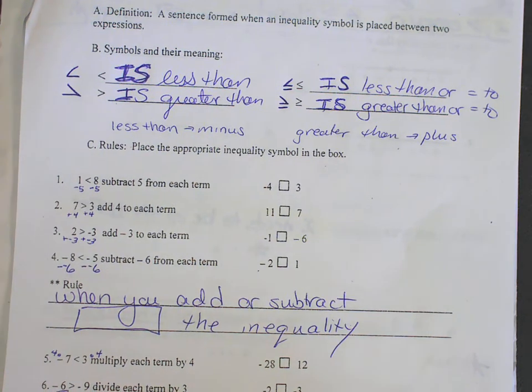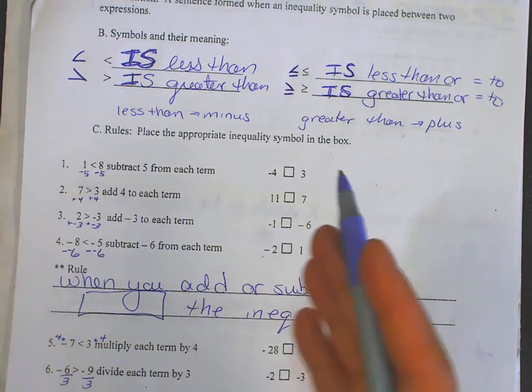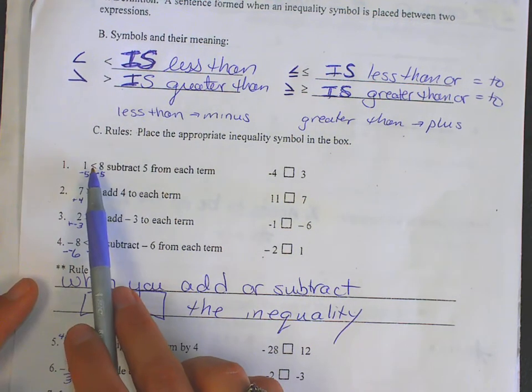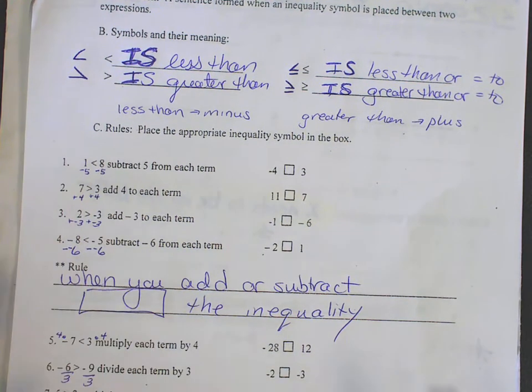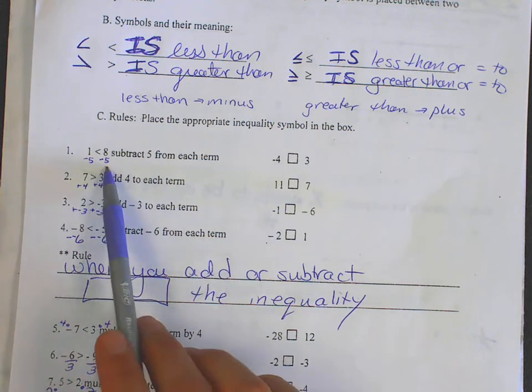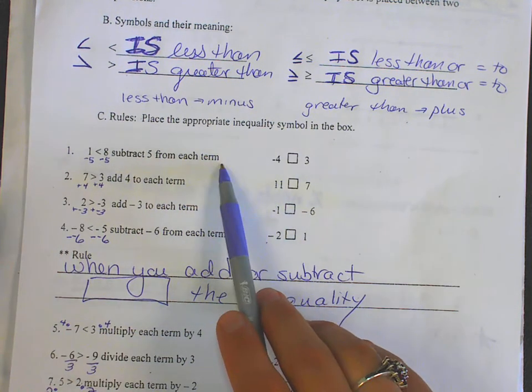So I'm going to take a true statement. This is what you do in a science experiment. Take something that you know something about. I know that 1 is less than 8. Ooh, that sounded a little obnoxious, but I was emphasizing the is. And I'm going to experiment on it. I'm going to take 5 away from both sides. So when I take 5 away from both sides, I get -4 and 3.